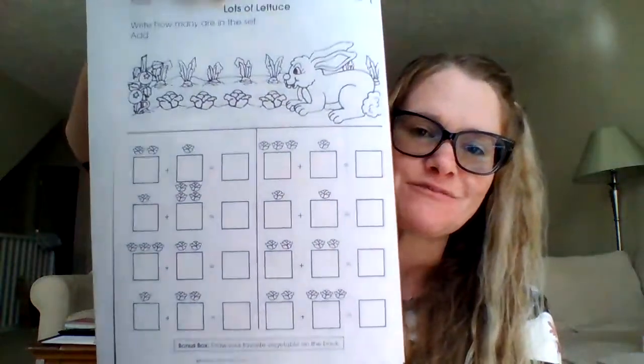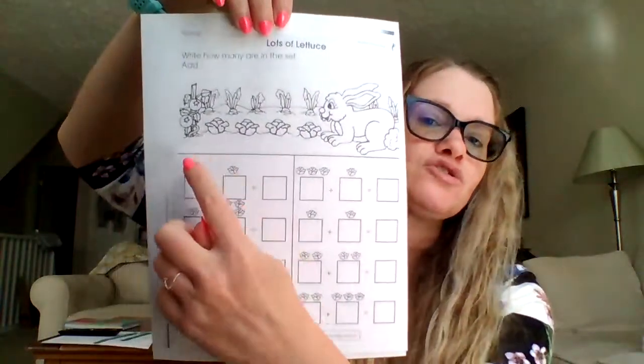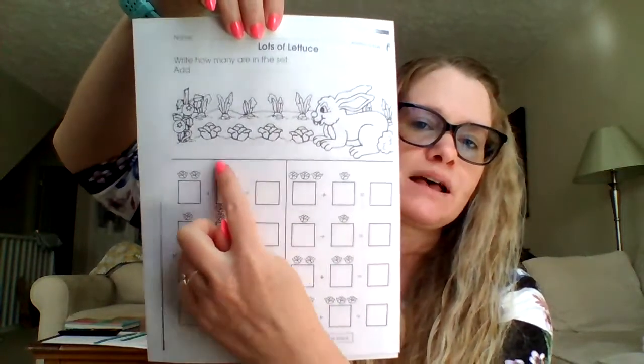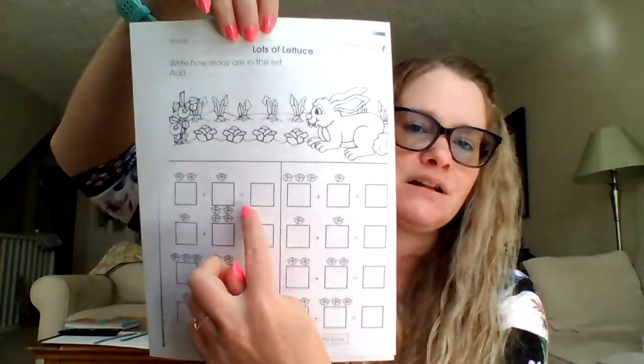And then you have some simple cabbage or lettuce addition with a cute little rabbit at the top. Your job is to write the numbers in the boxes and write the answer. So 2 plus 1 equals 3. Now, this may be easy. However, pay attention to your numbers. Make sure they're going the right way. Remember to make your numbers correctly.